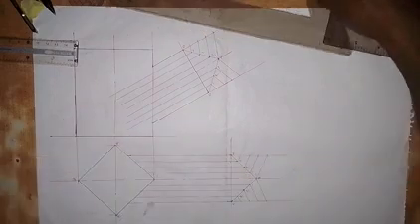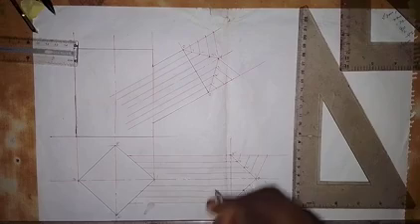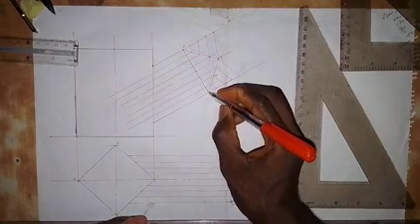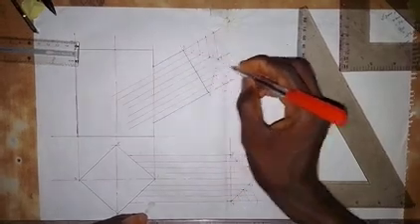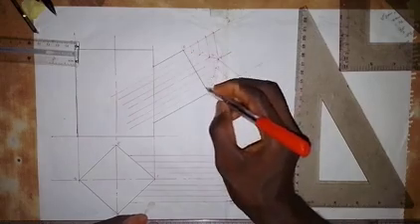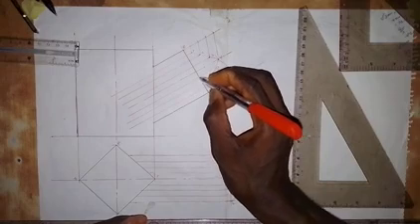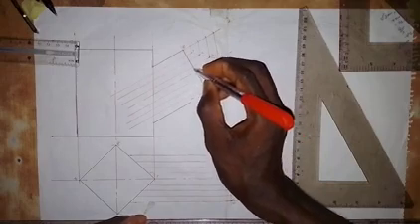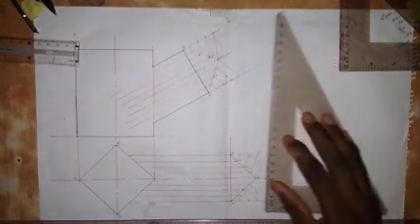Then the next thing that we are going to do is that we take our set square, and from this point 0 here, we have to draw a vertical line down, along this line, not on this, along this line here. So we have to draw a vertical line from this point, this point, this point, this point, this point, this point, and this point. So let's quickly do that.